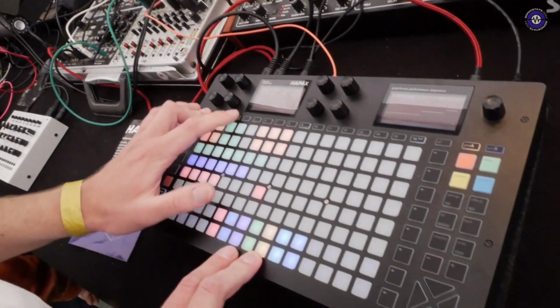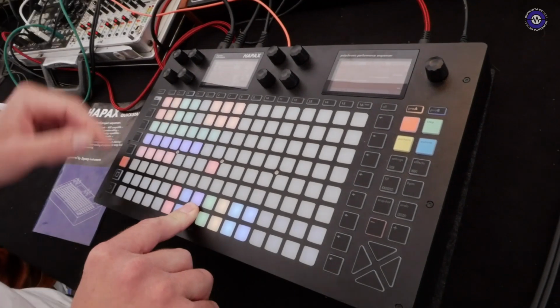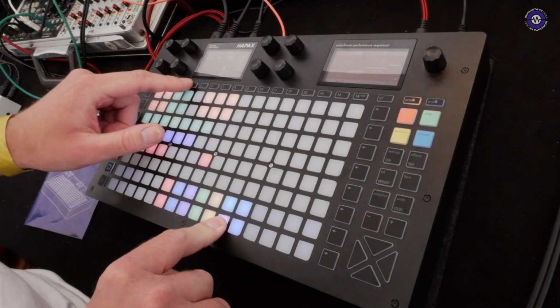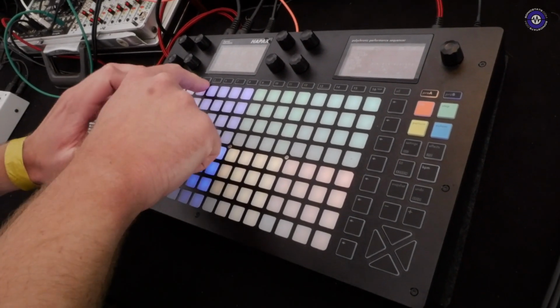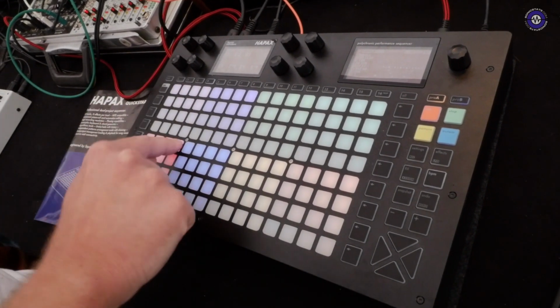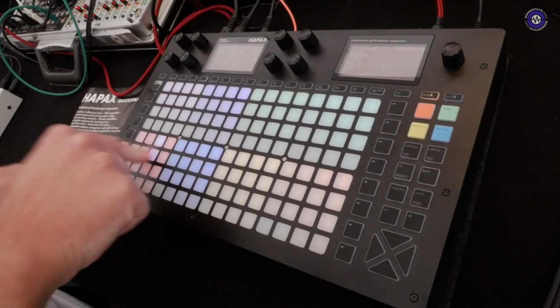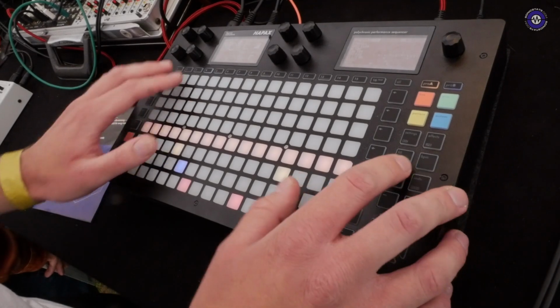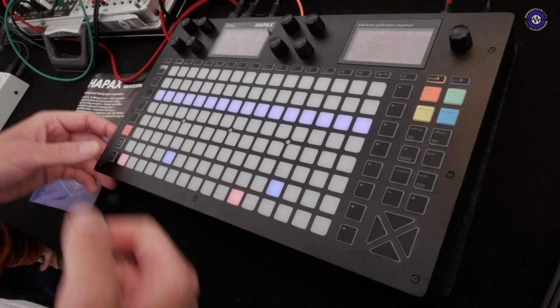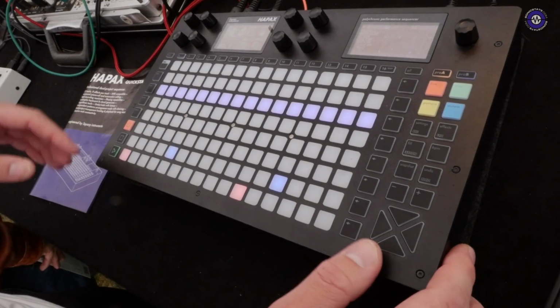Track 3 controls the Prophet. This one. And track 4 controls Rompol, but it's muted at the moment. So I have 2 drum tracks and 2 melodic tracks.